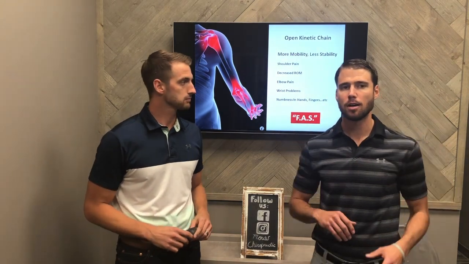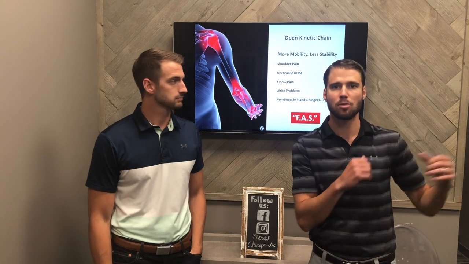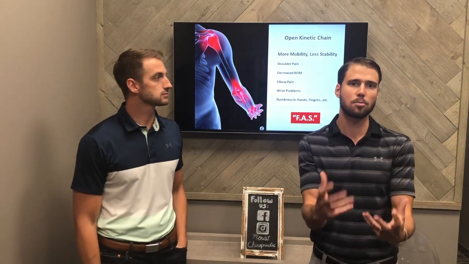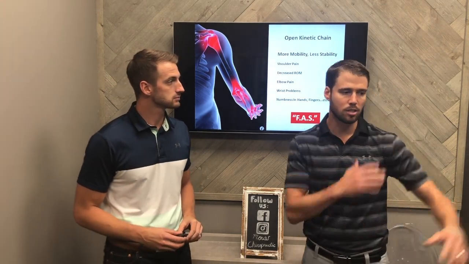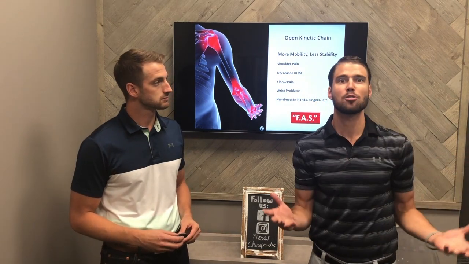So in the upper extremity, we have what's called an open chain, which means we have a lot of range of motion and very low stability. So we get range of motion, but we sacrifice stability to do that. It's a very open joint, and we've got a lot of range of motion that happens.